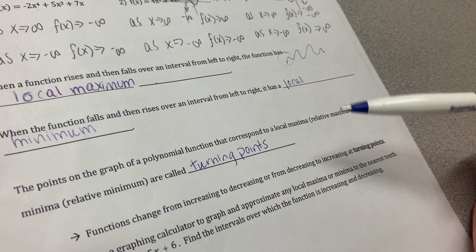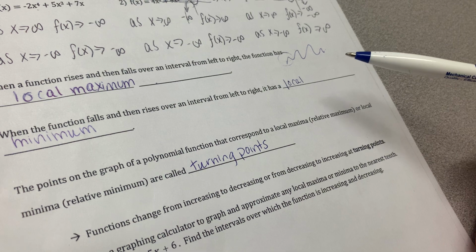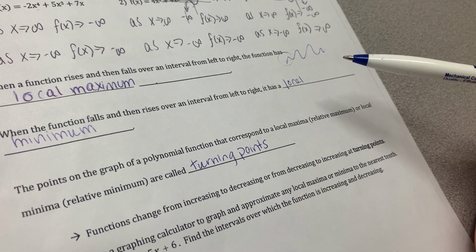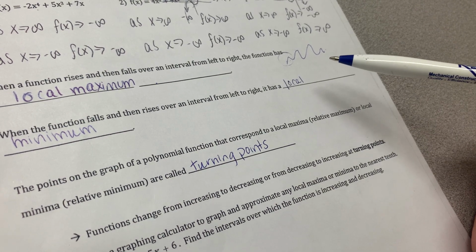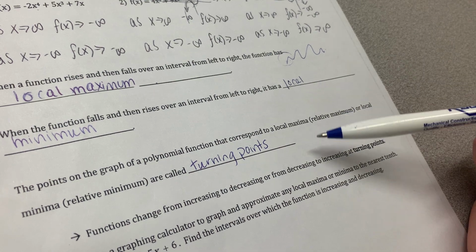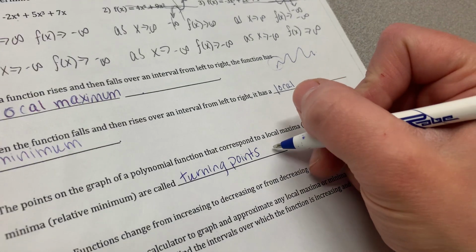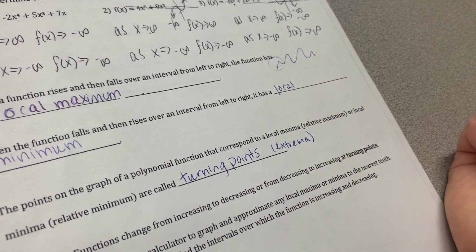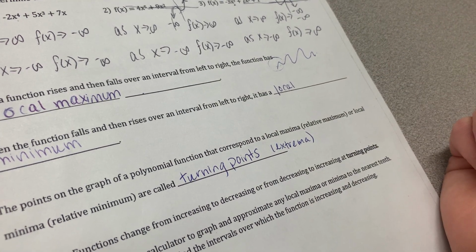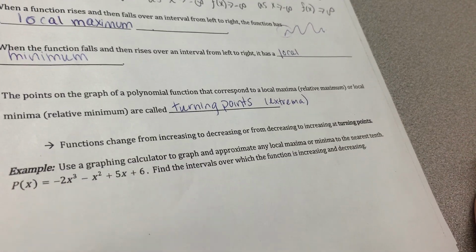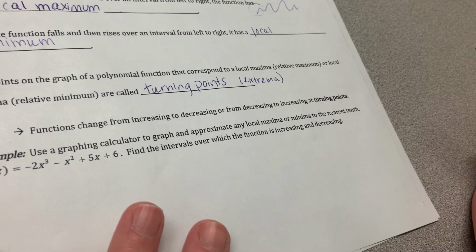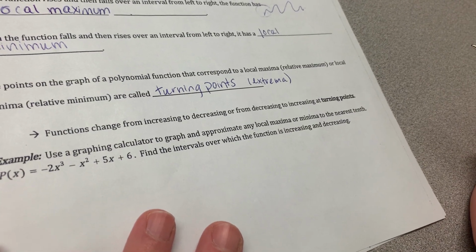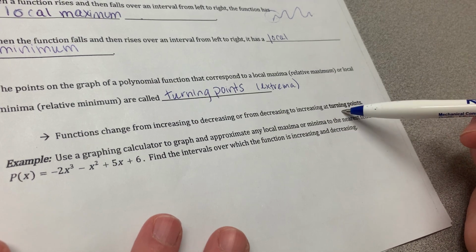Some call it a relative, because in that area, the relative area, it's a maximum or minimum. Okay, so you might see different things in different textbooks. Same with turning points. The one textbook we use at Barron, it's extrema, like extremes, highs and lows. So just be mindful, it might be called something different if you go to college or enter another class. But it's just highs and lows, okay? Functions change from increasing to decreasing, or from decreasing to increasing at turning points.